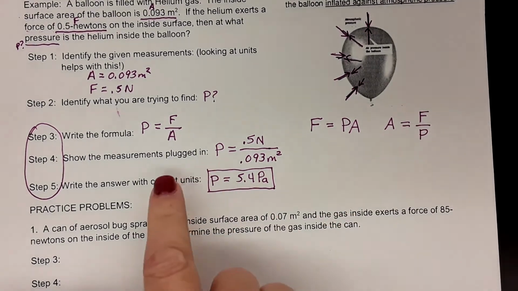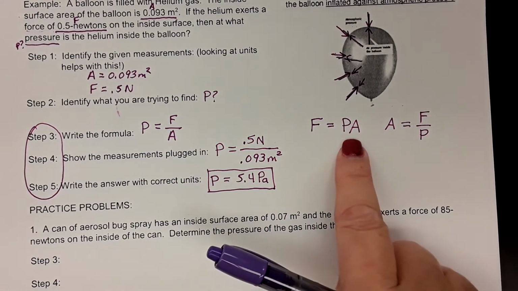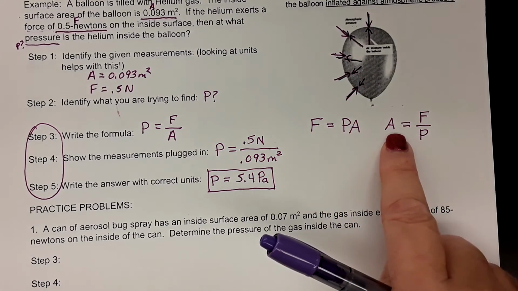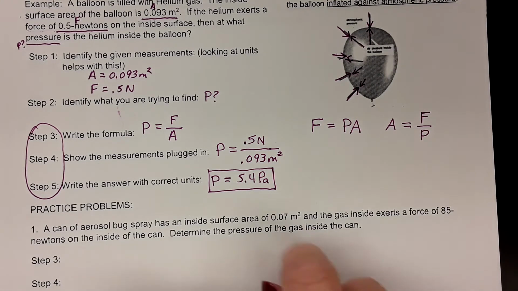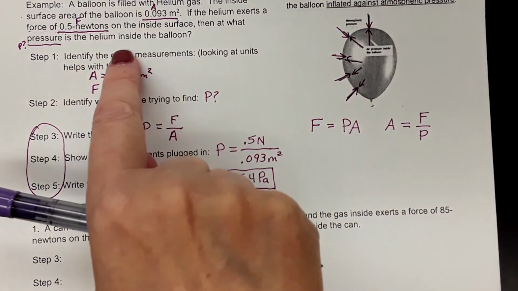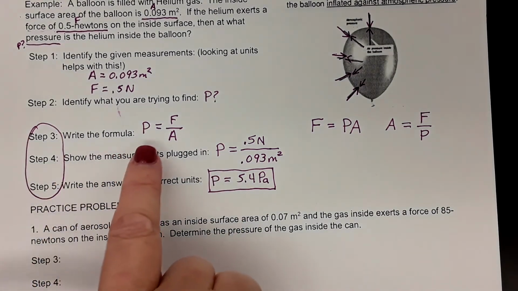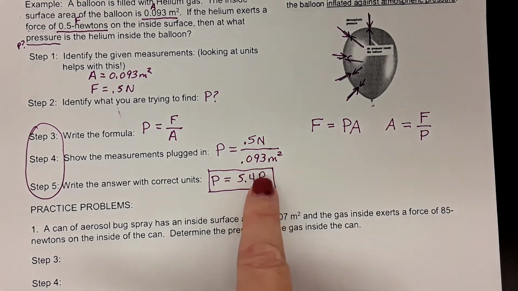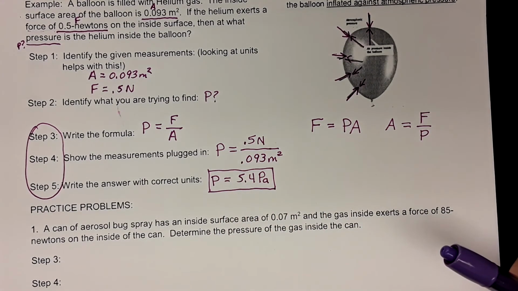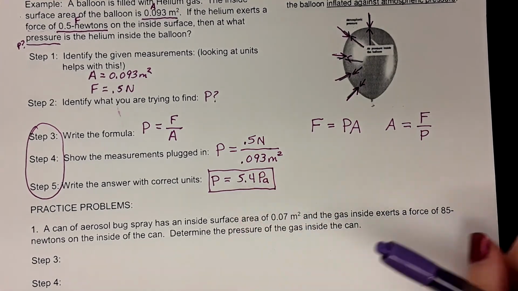So now, if you're looking for the pressure, you use F over A. If you're looking for the force, you use P times A. If you're looking for the area, you use F over P. Okay? It shouldn't take you too long if you follow this process. Read the problem, identify the given information, identify what you're looking for, set up your formula, whichever one you're going to use, show the numbers plugged in, and the answer with the unit. Okay? Remember, force in newtons, area in meters squared, pressure in pascals.